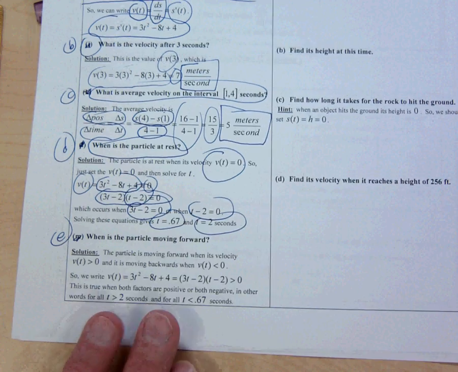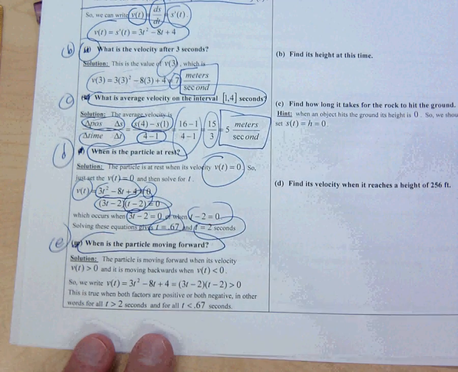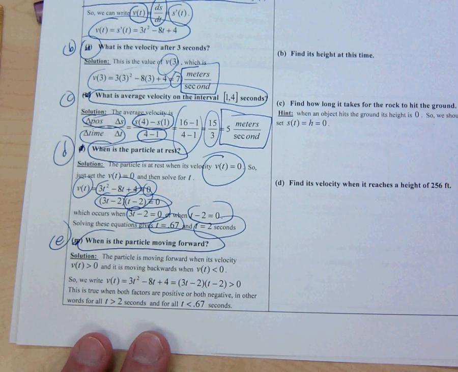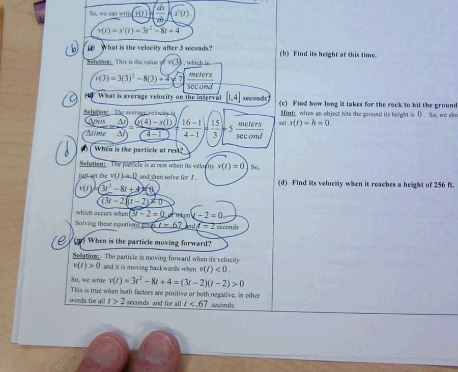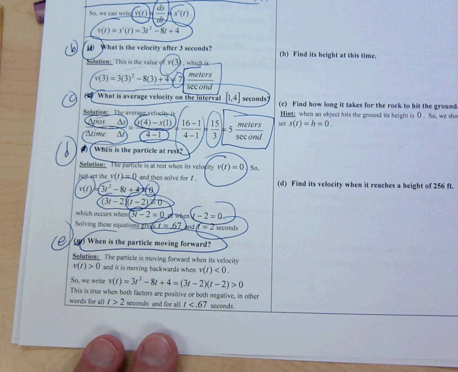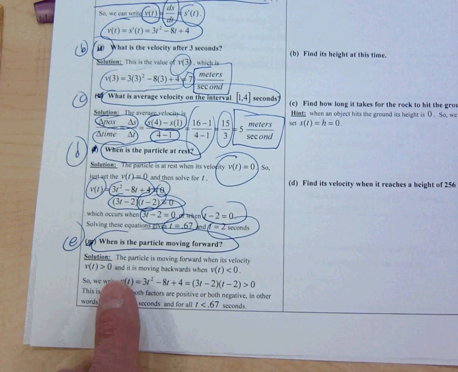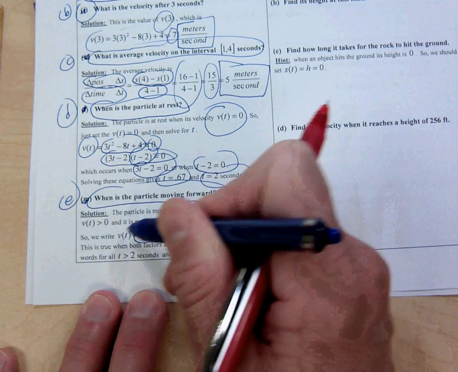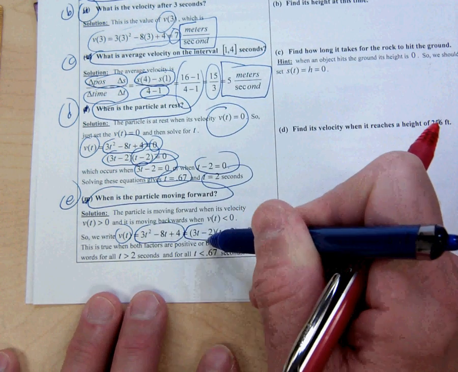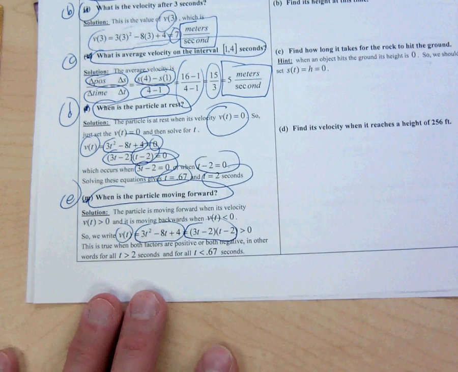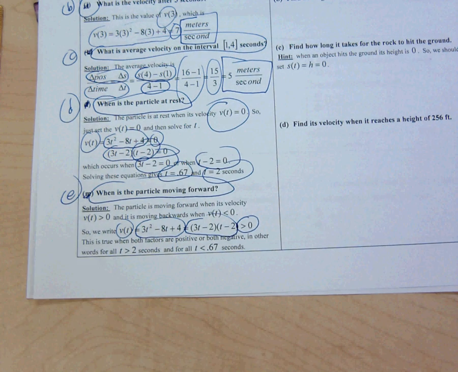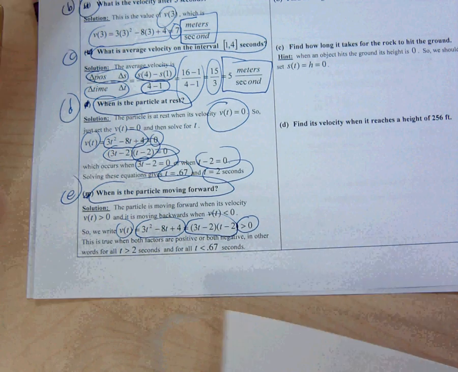All right, when is a particle moving in a forward direction? When the velocity is what? Positive. Right? So in this case, we want to figure out when this velocity function, which by the way in factor form we just saw is that, is positive, or in other words greater than 0. Well, I didn't show you the details, so you might want to write this down somewhere.